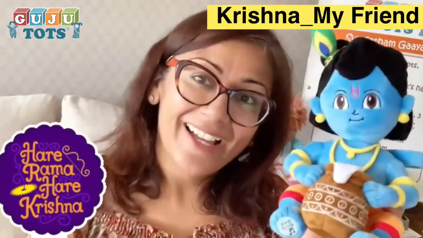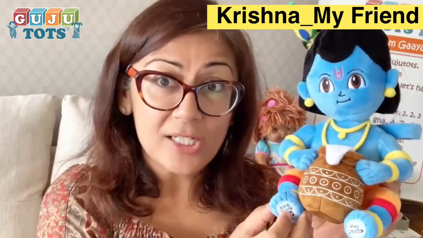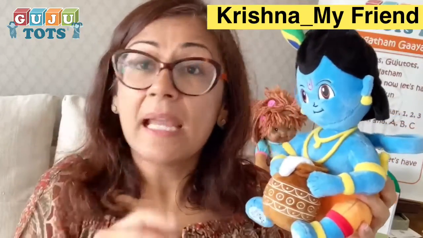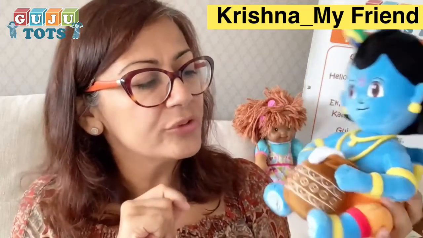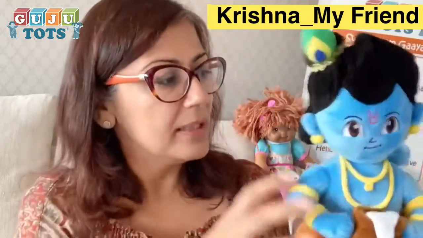Isn't that amazing? And you can actually press to change the volume of this as well. And it goes through the mantra. There are actually two dolls which have different mantras. And this Krishna Bhagwan has this little handle as well, so you can hold on to him.